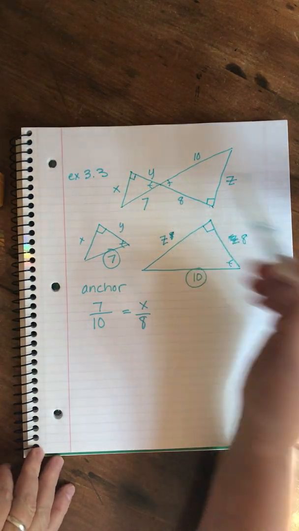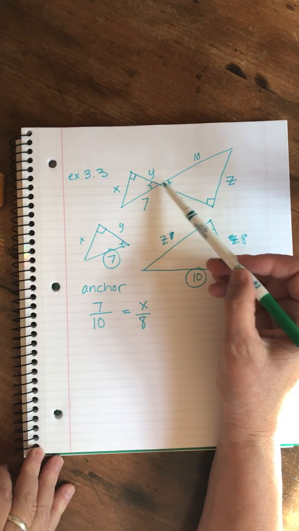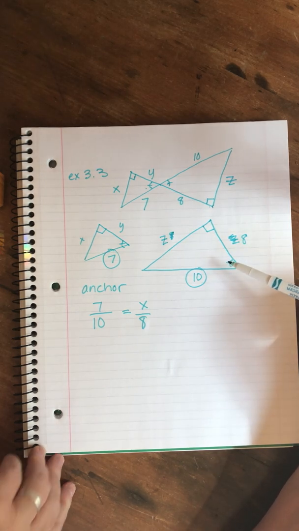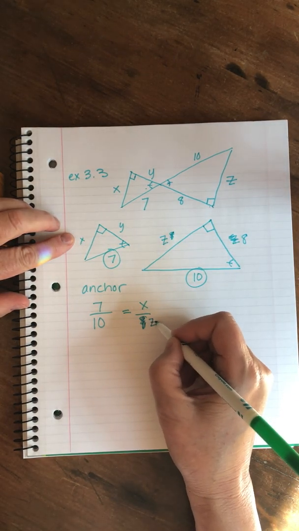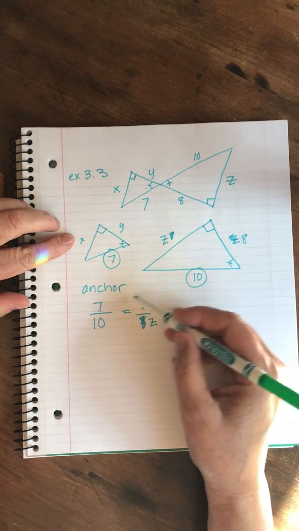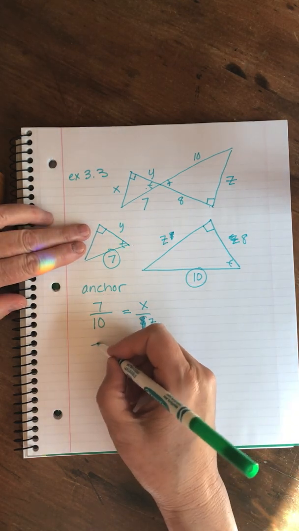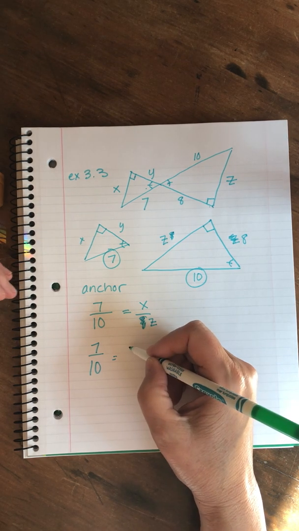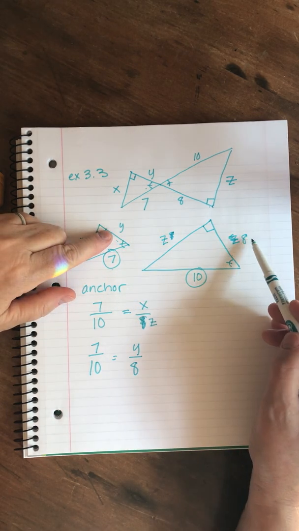Okay? So the moral of this story is if there aren't enough marks on the triangles to make sense to you, add some. I needed to add these in order to see how to do it correctly. So now I see that the X corresponds with the Z. And that gives me a headache because I can't solve 2 variables with one anchor proportion. So instead I'm going to solve for Y. 7 over 10 equals Y over 8, right? 7 over 10, Y over 8.